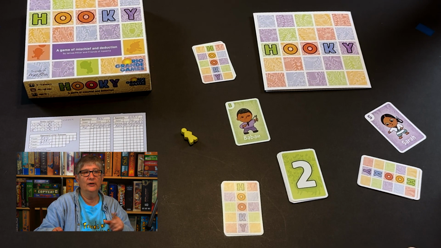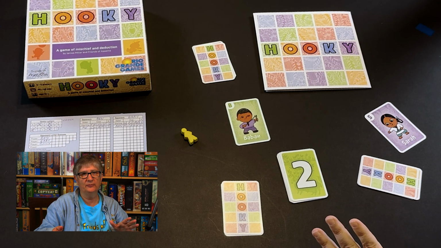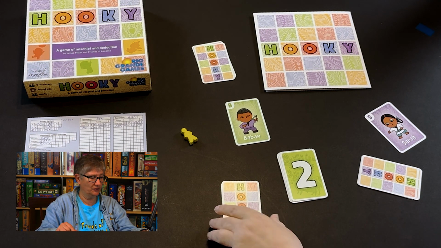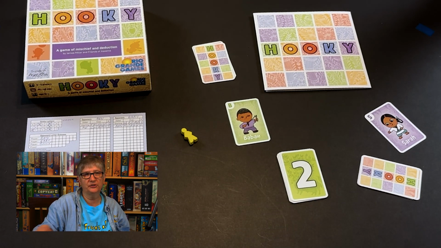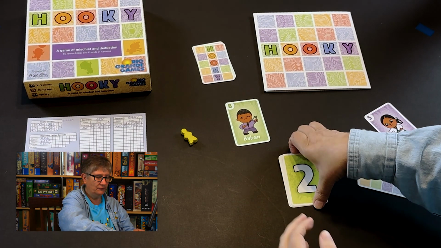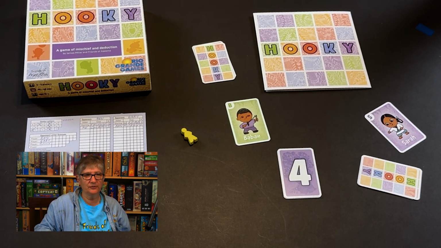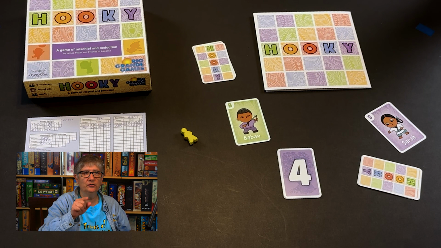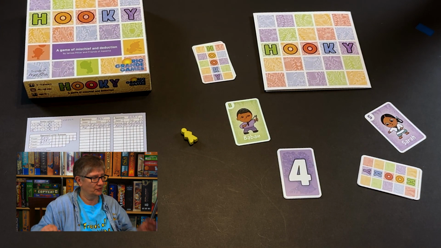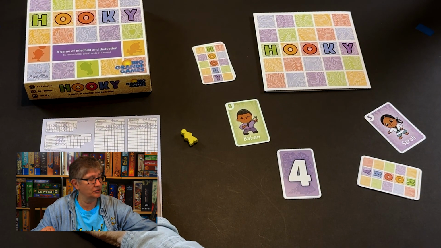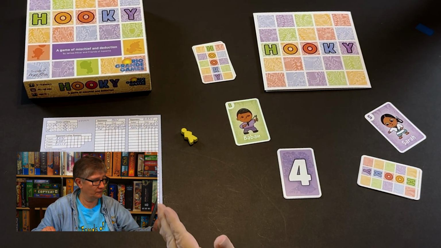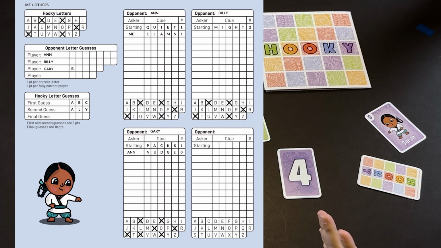So, what happens when round 4 comes around? Something changes. First of all, there's no more playground cards for sure. At the end of round 4, I've been doing my job. I've been keeping everybody aware of the rounds. At the end of round 4, you must guess at the 3 hooky letters, whether you're ready or not. So there's a space on your sheet right here that says hooky letter guesses. So first guess round, you're going to write the 3 letters that you think are in this hooky pile. Maybe you know them and maybe you're just guessing.